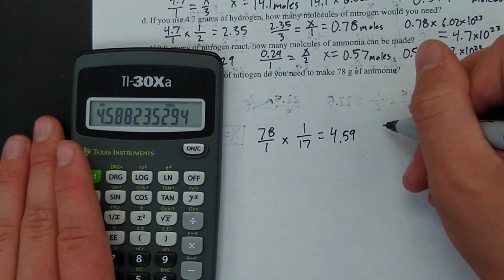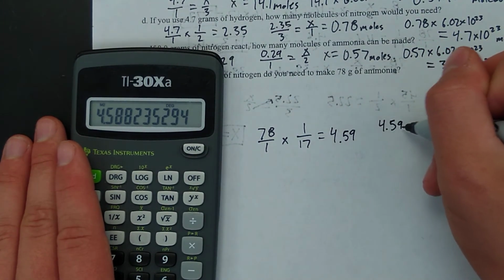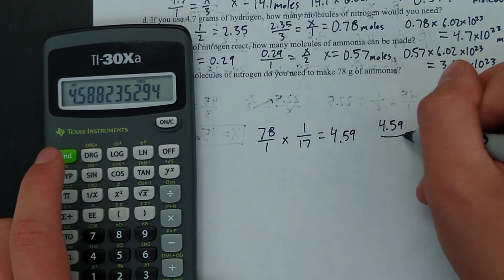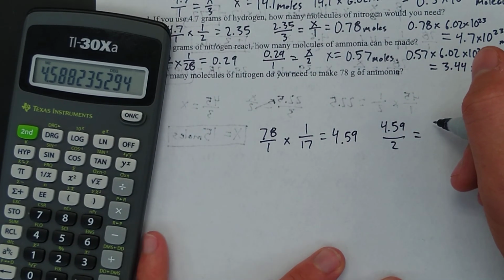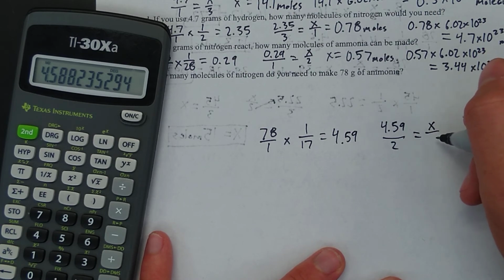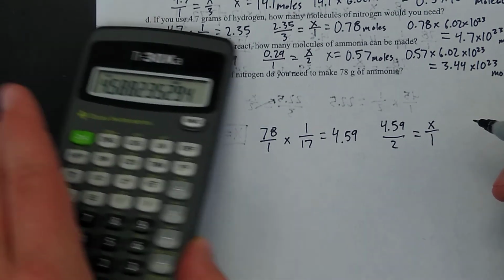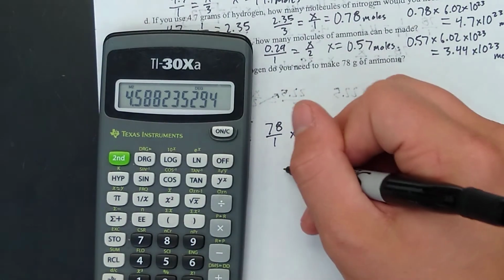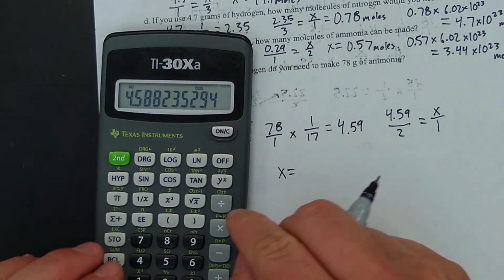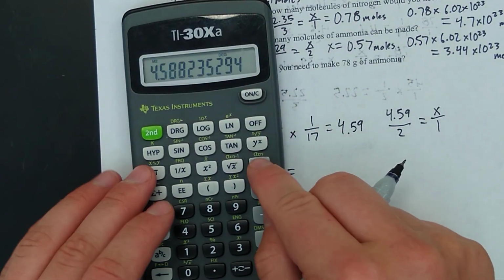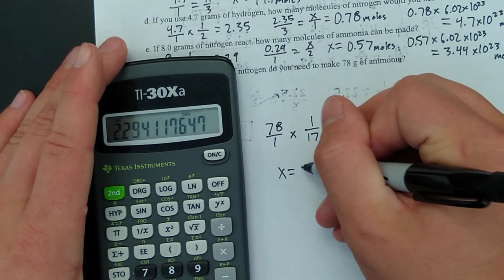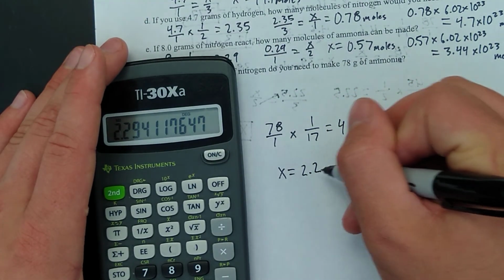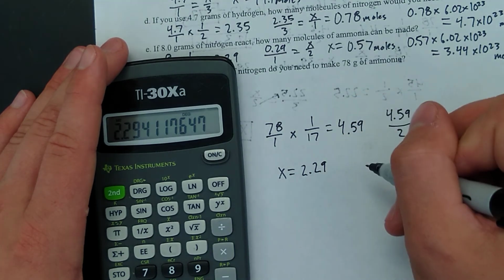Now, we're going to do 4.59 is to 2 as x is to 1. Our x is equal to 4.59, that value divided by 2. 2.29.